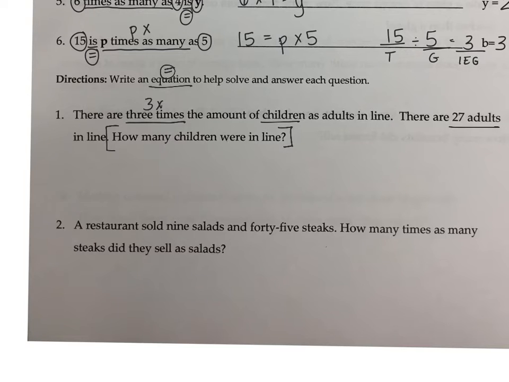27 adults. And we're looking to find children. I know I'm going to multiply. I know this is a multiplication comparison problem because I am comparing two things, the children and the adults in line. So I know that how many times always goes first. So I'm going to draw my arrow from 3x and write 3 times blank equals blank.